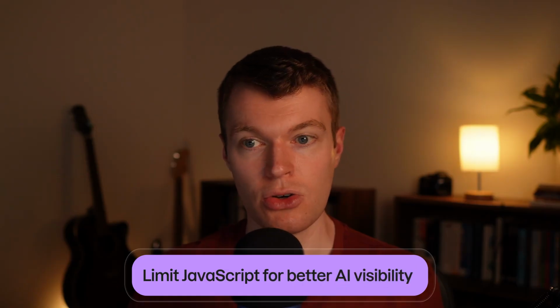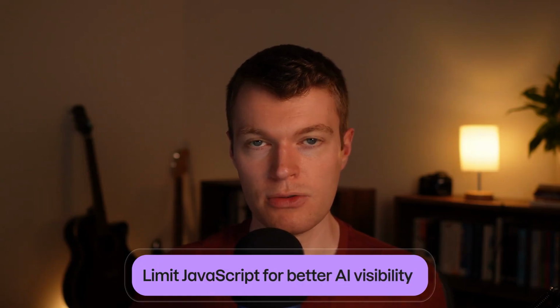Now, the reason I am checking for this is because AI tools like ChatGPT and Claude and those kinds of tools, they often struggle with JavaScript heavy websites in terms of parsing them. And while things could change in the future and these tools are likely to improve their ability to parse code beyond HTML, it is a good idea to ensure your site is not too JavaScript heavy for improved AI visibility.